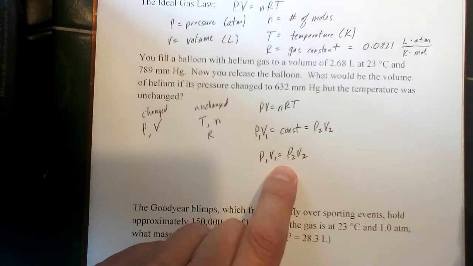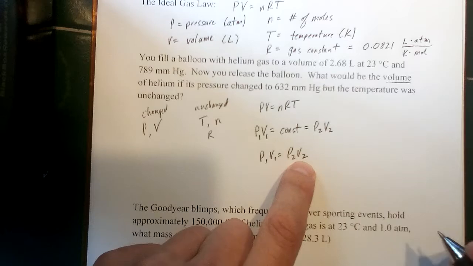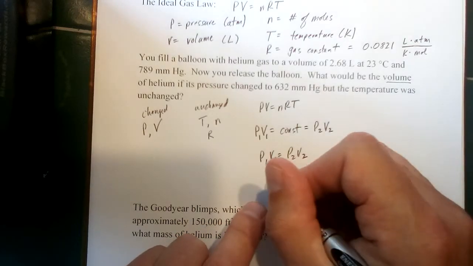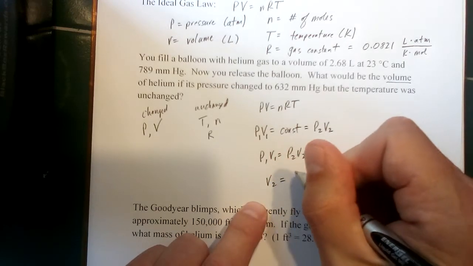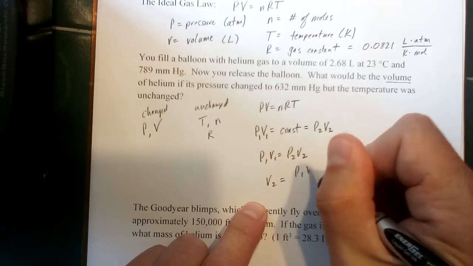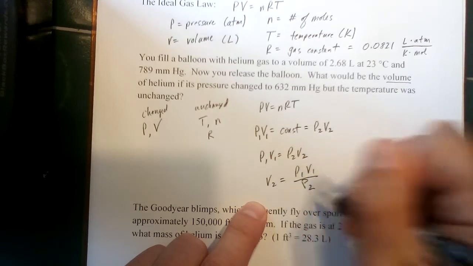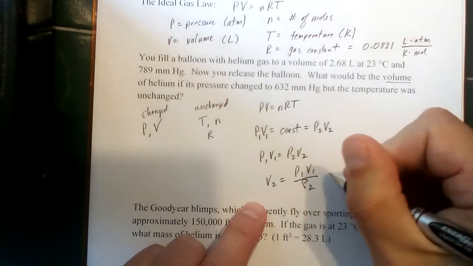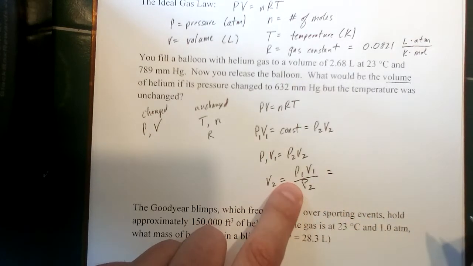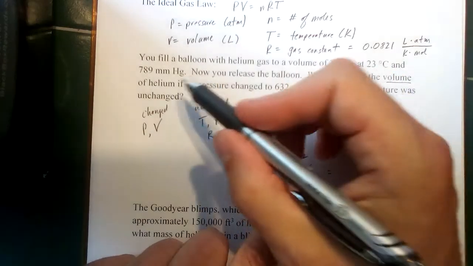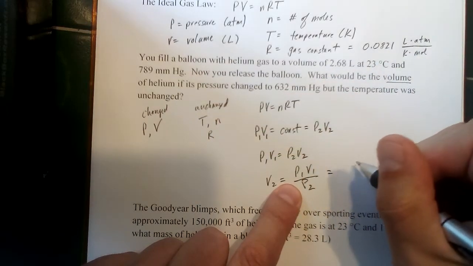Now, once we get here, we're asked to solve for the second volume. So I want to solve for V2, so I can just rearrange this equation by dividing through by P2. So V2 would equal P1 times V1 over P2. And from there I can just plug in. So the initial pressure is 789 millimeters of mercury.